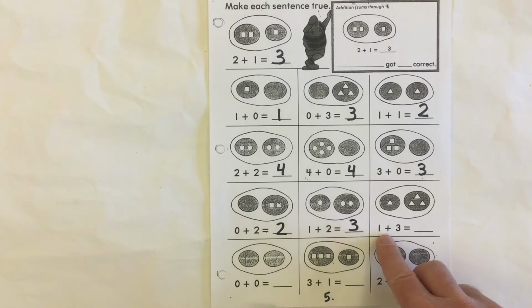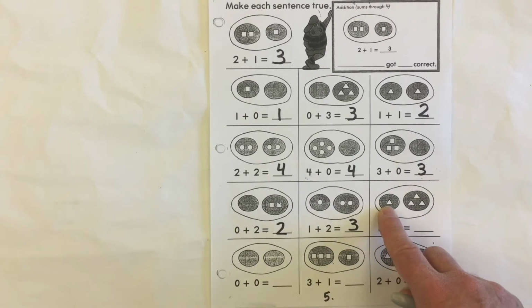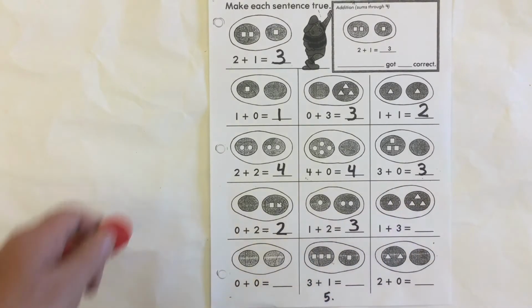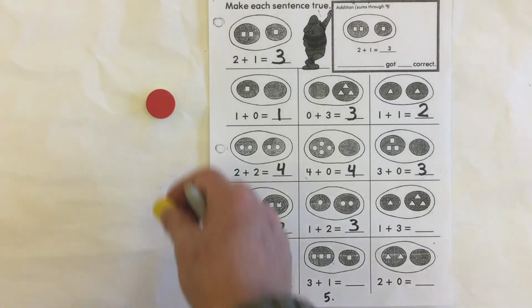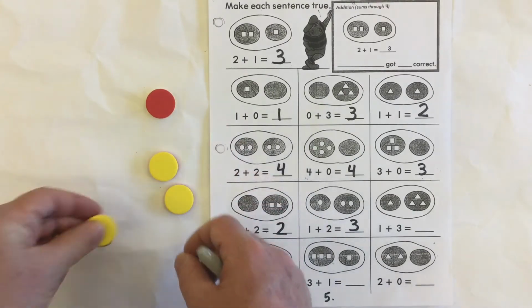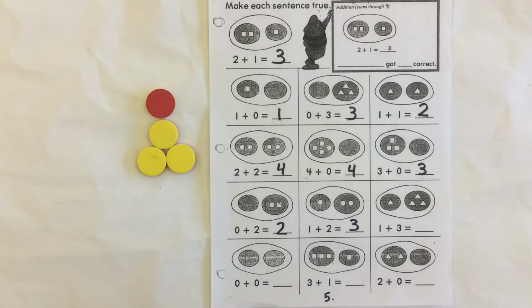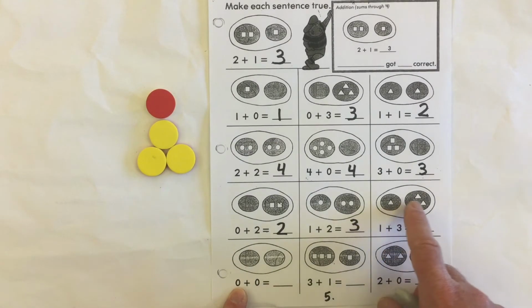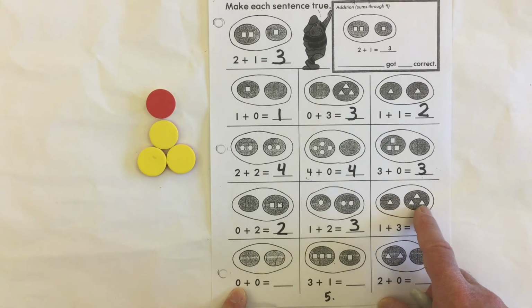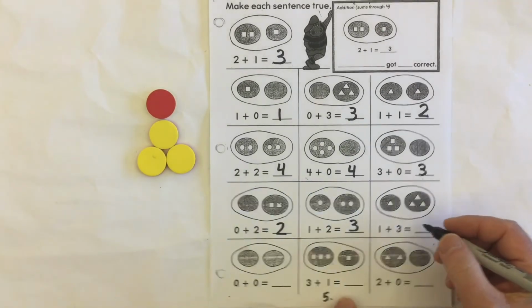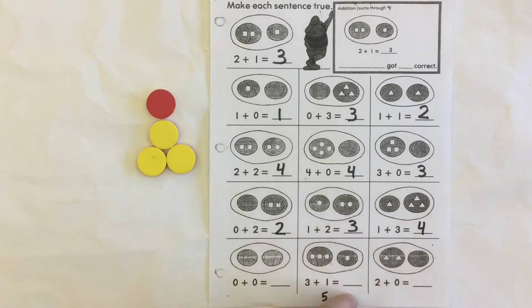Here we have 1. Our picture shows 1. Plus 3. This picture shows 3. 1 plus 1, 2, 3. Put them all together. Count them all up. 1, 2, 3, 4. Right? 1 plus 3 is 4.